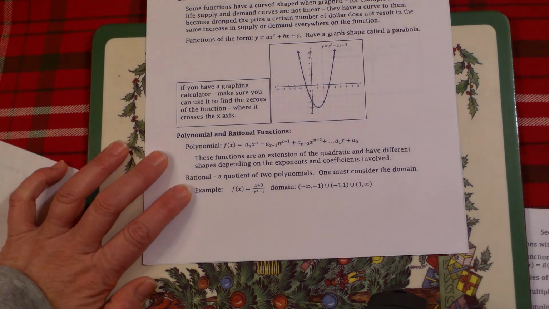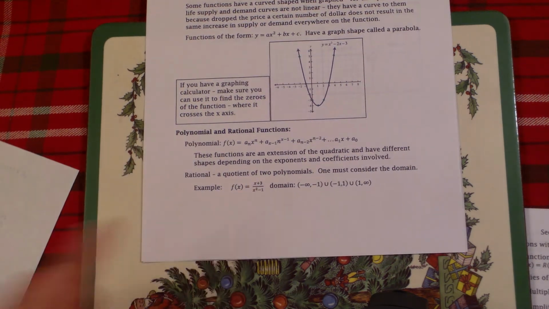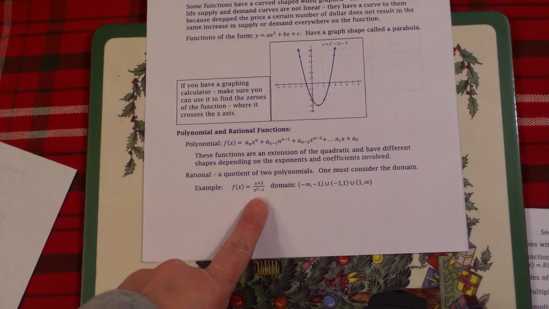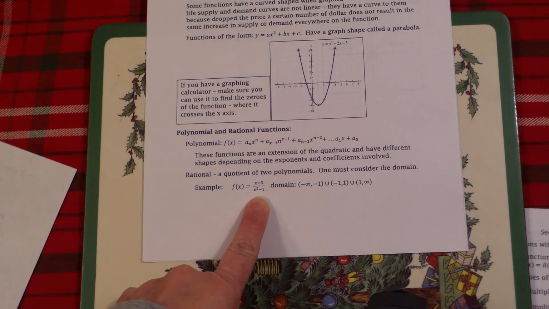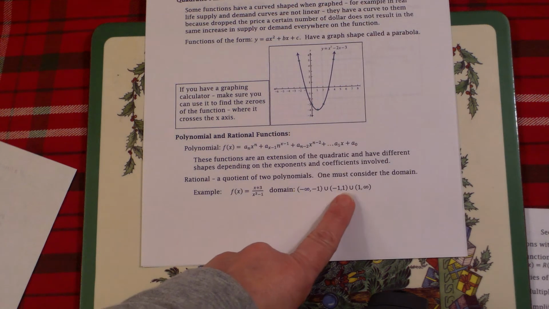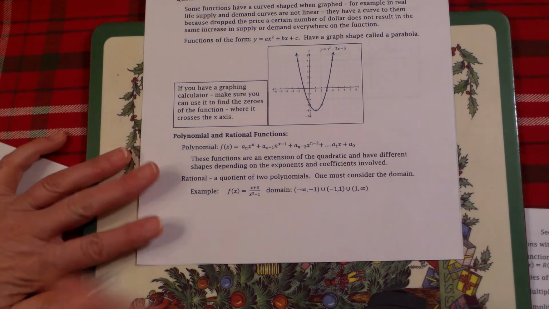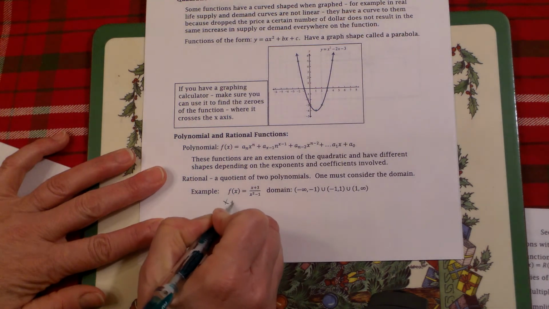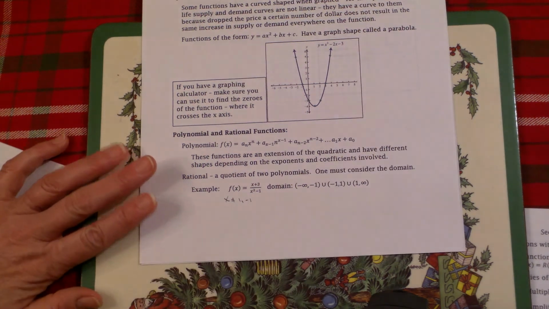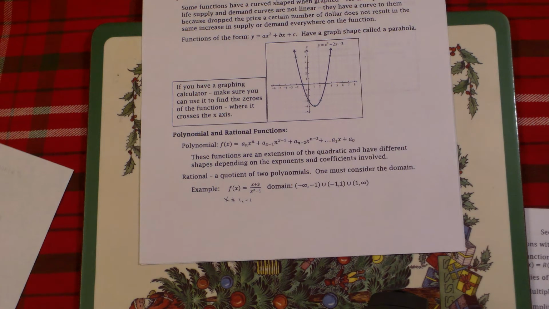A rational function occurs when you have two polynomials and you make a fraction out of them. And you just have to remember, like we talked about in class today, that anytime you have a denominator that's a polynomial, you have to make sure that you look at the domain and think about the domain. So in this case, x can't be 1 or -1 because that would make the denominator 0.